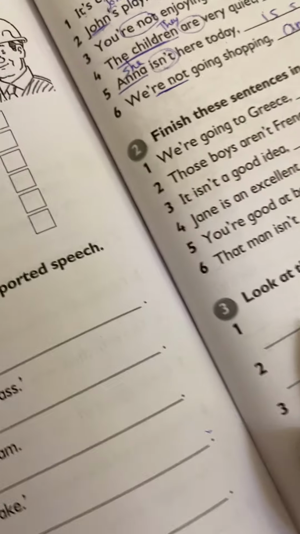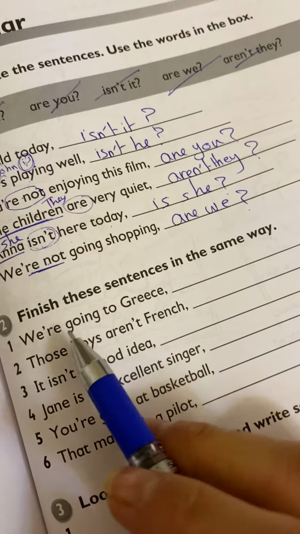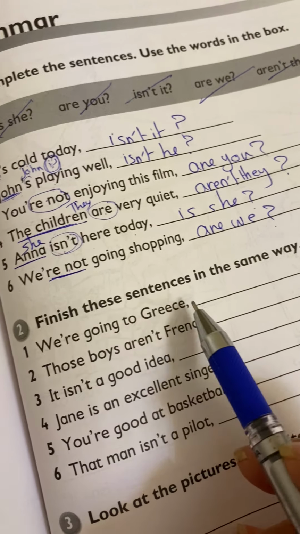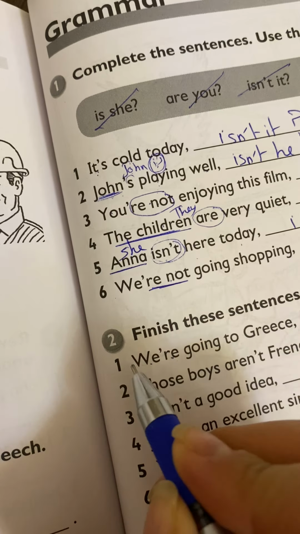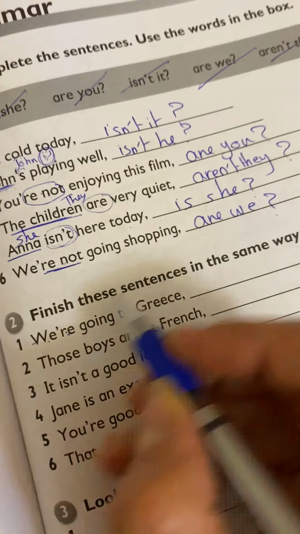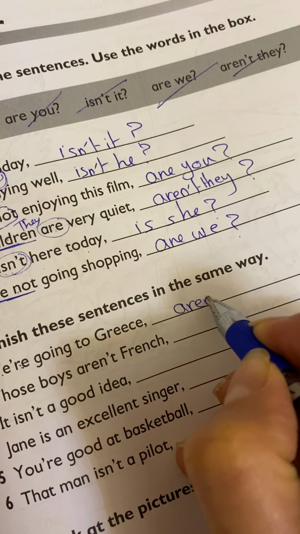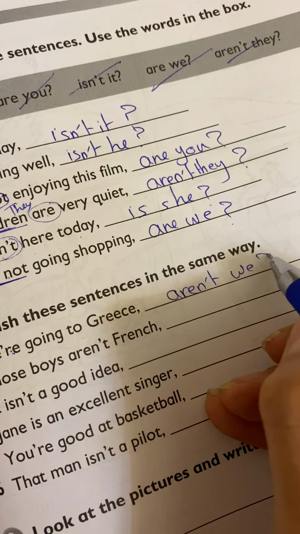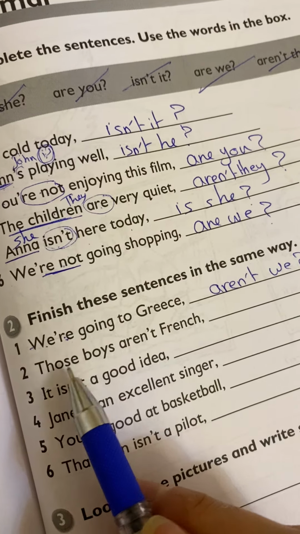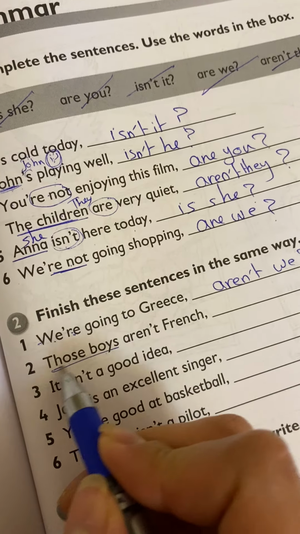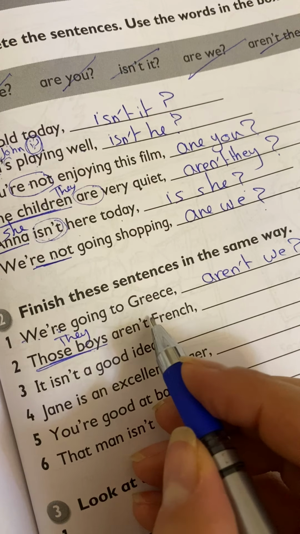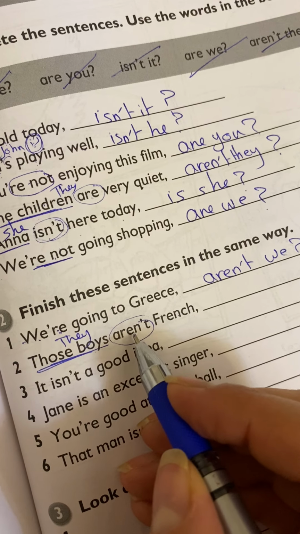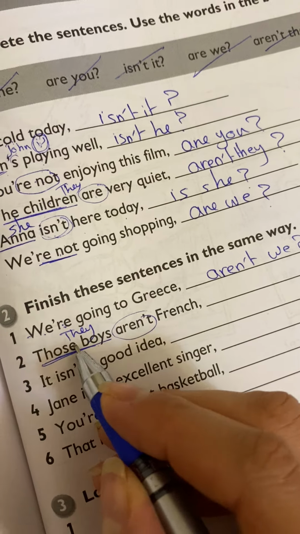يعني we want to write the question tag of this sentence. We are going to Greece. We are, بتصير aren't we. Aren't we. Those boys, we can change it to they. Aren't French. This is negative, change it to positive. Are they.